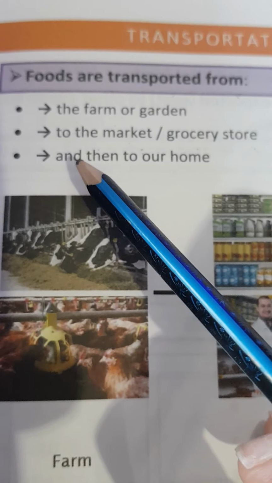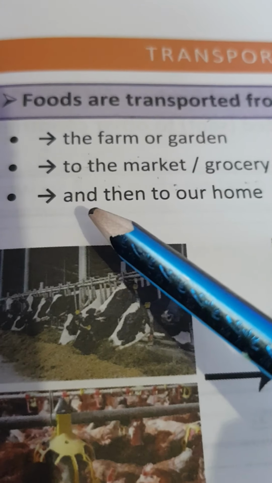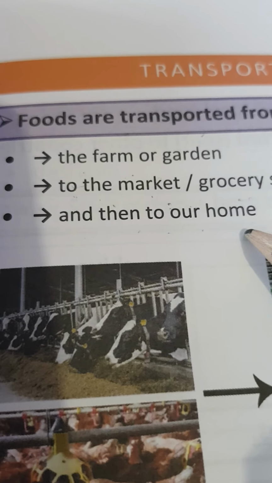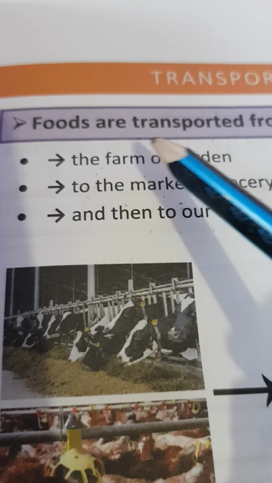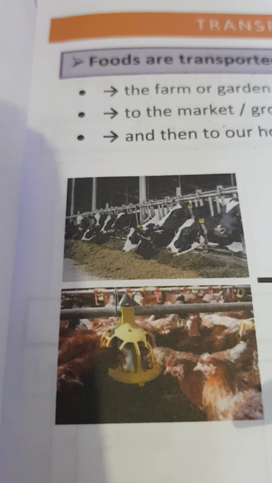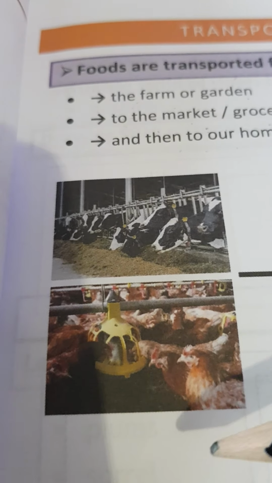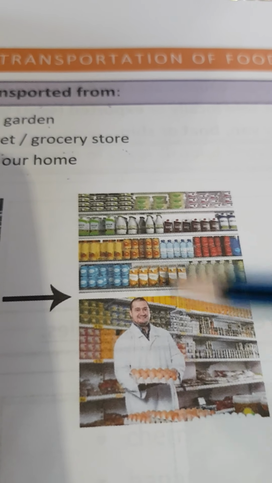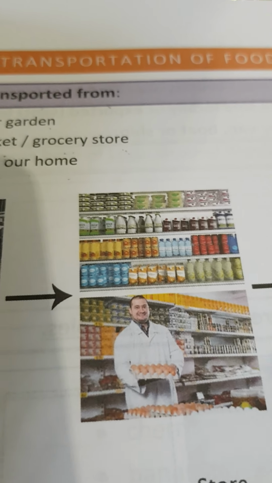And where do we send it to next? Let's see where it's transported to next. And then to our home. So it's from the farm or garden, so it comes from the farm or the garden, right? So here we have some cows, some chickens, and they're all on the farm, yeah? And they're coming from the farm, and if it's vegetables, it'll come from a garden, right? And it's going to the grocery store or even the market.